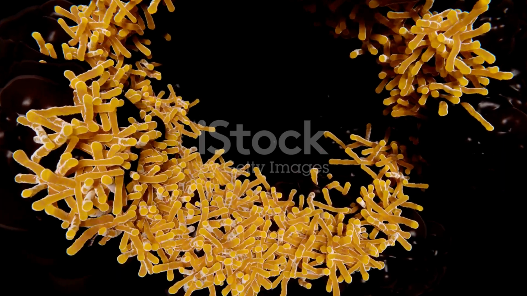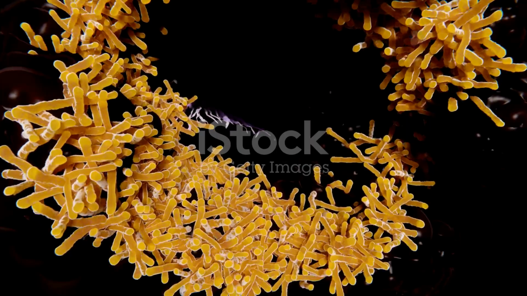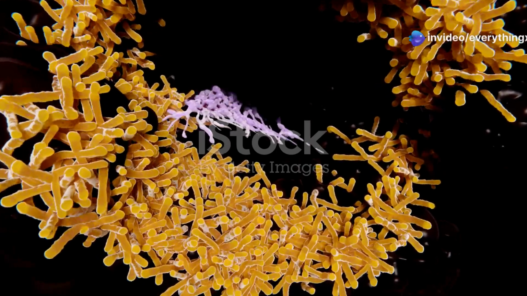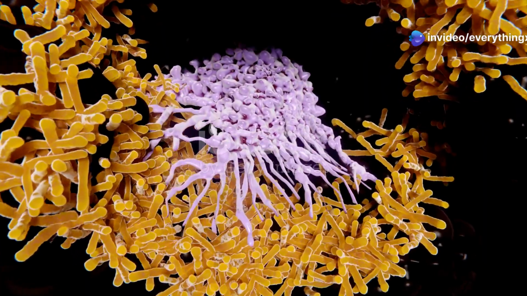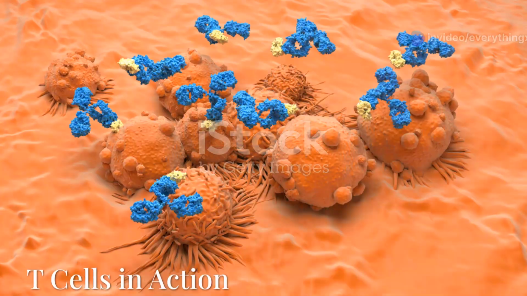These complexes effectively neutralize the pathogen by blocking its ability to bind to and infect host cells. Additionally, the formation of these complexes enhances the recognition and destruction of pathogens by other immune cells such as macrophages and neutrophils through a process called opsonization.